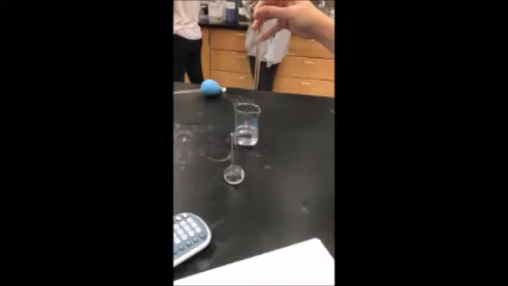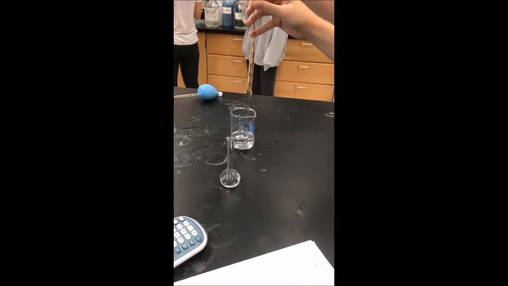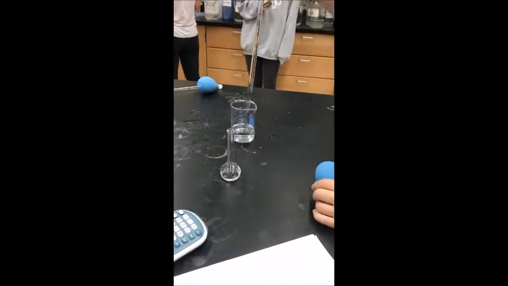So we prepared a series of solutions with different concentrations. The best way to do this is to transfer some of the sugar stock solution into a beaker, then use a pipette to transfer a measured amount of it into a volumetric flask.